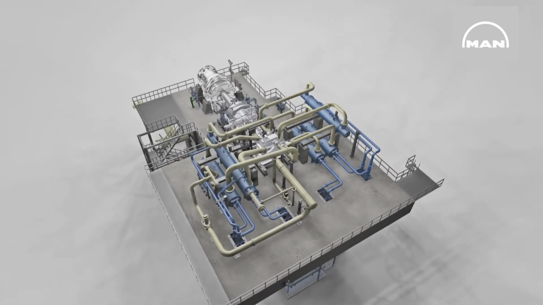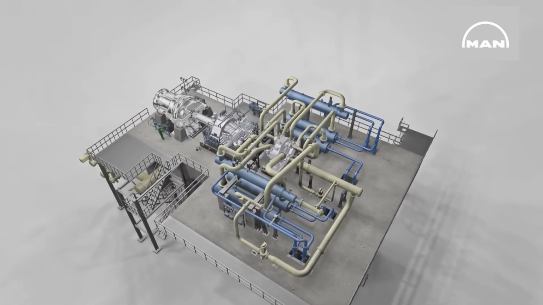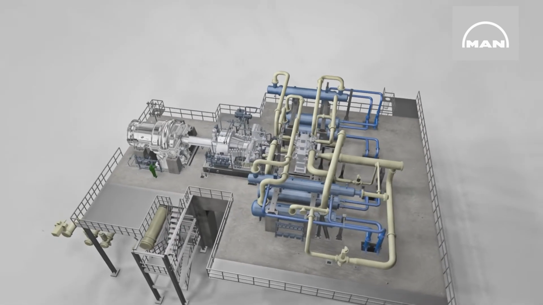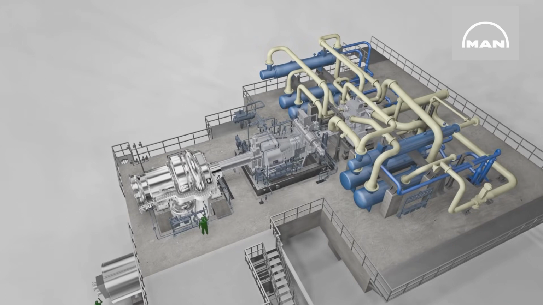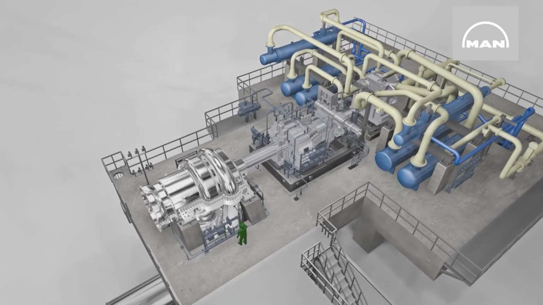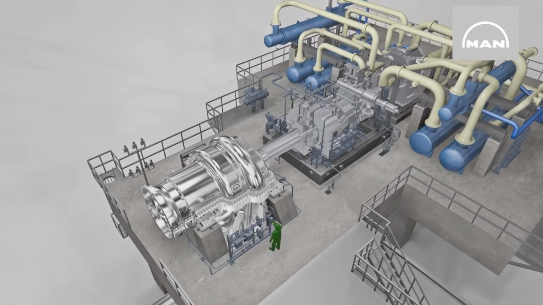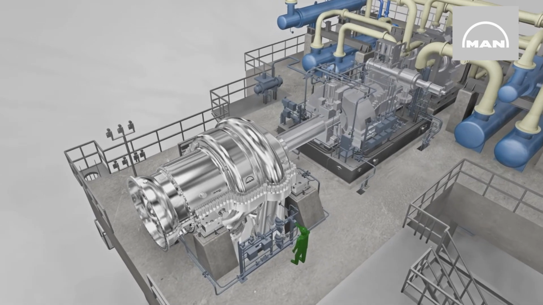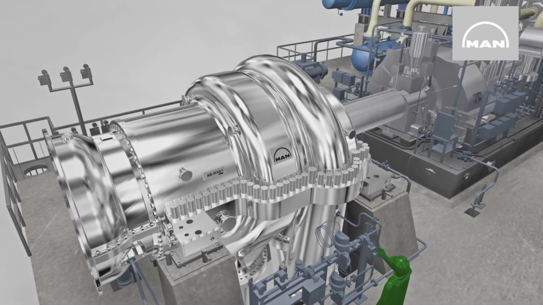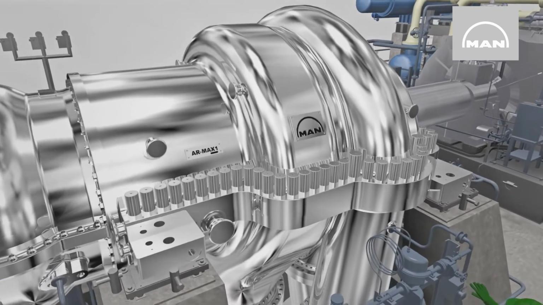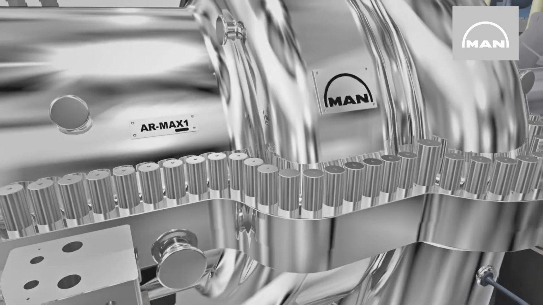This compressor train consists of an AirMax 1 axial flow compressor as the main air compressor, an integrally geared centrifugal compressor, and a driving steam turbine in the middle. In its design, AirMax 1 combines for the first time the benefits of conventional industrial compressors with those of aero engine compressors. This makes it extremely robust as well as uniquely compact and efficient.